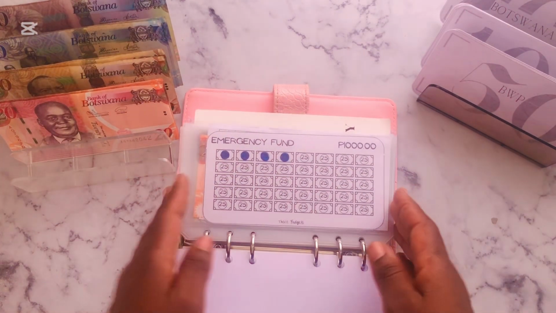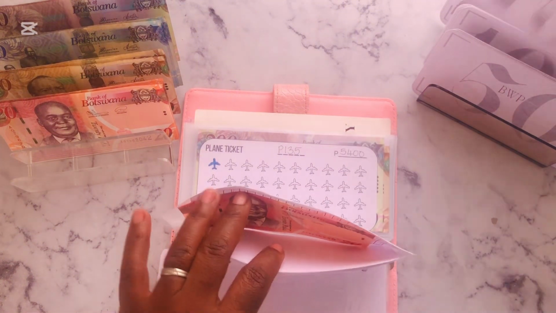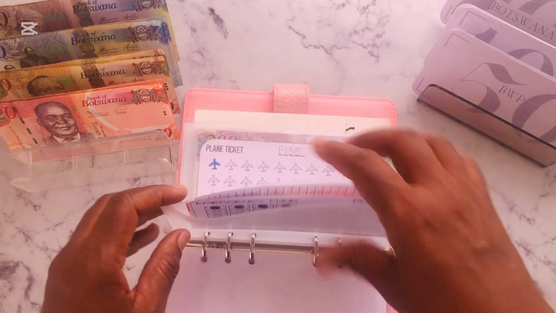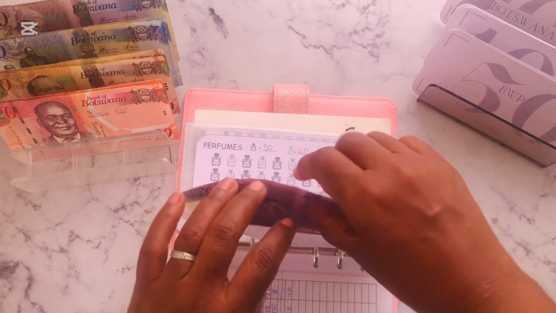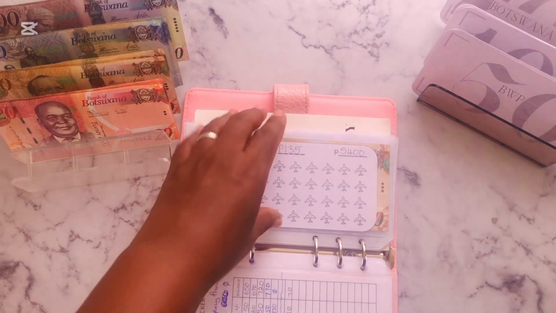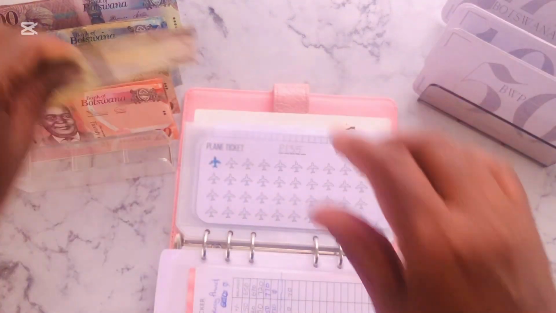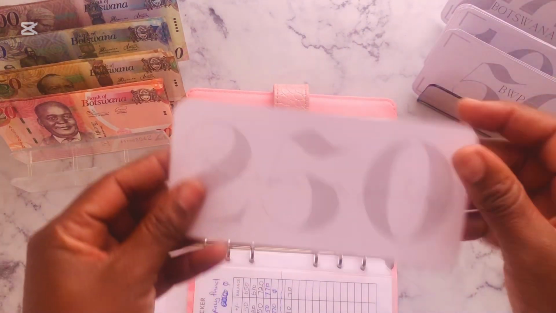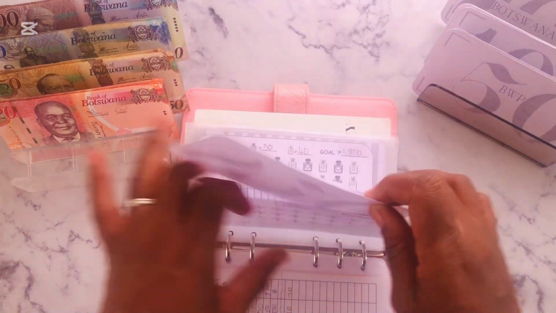Okay. So emergency fund, I took out the 100 pula, so I've got to put in 100 pula. I've still got 120 in there, and I haven't even updated my trackers. Plane ticket as well. I don't even know when I'm going to do this, but anyway. Oh, actually, that's 250. I've just got a 250 placeholder, 250 pula.